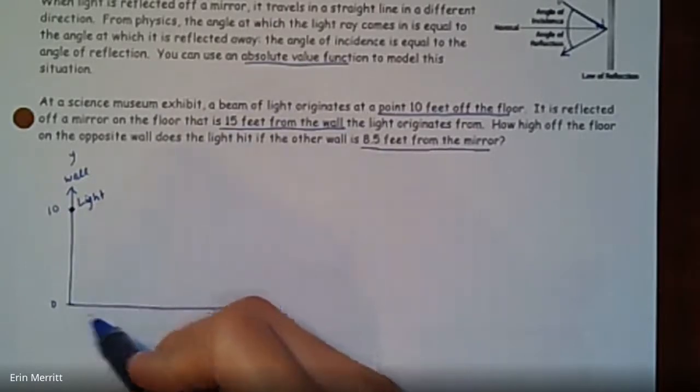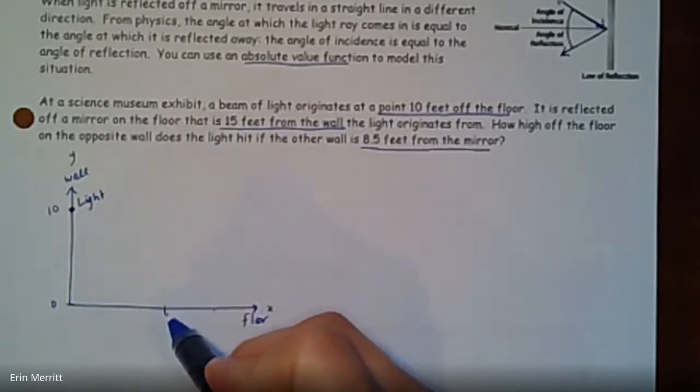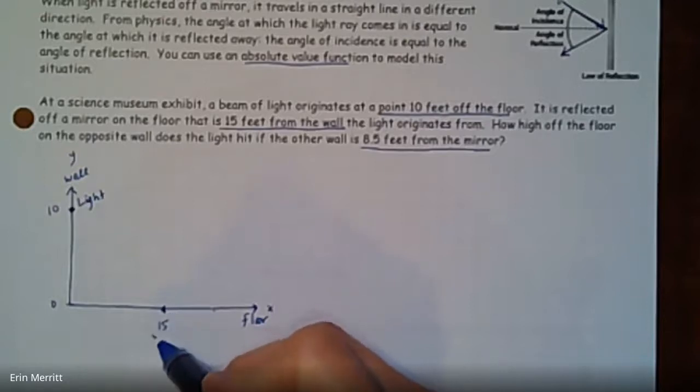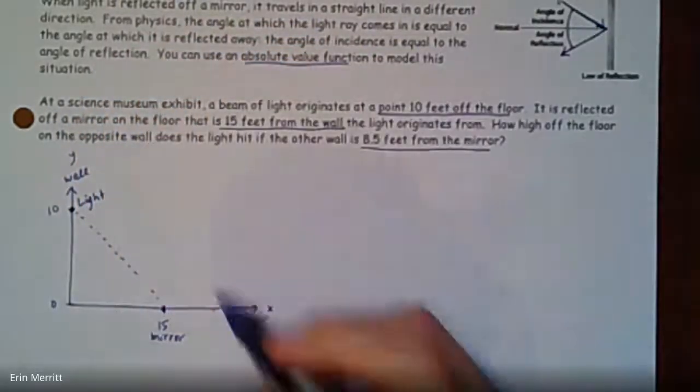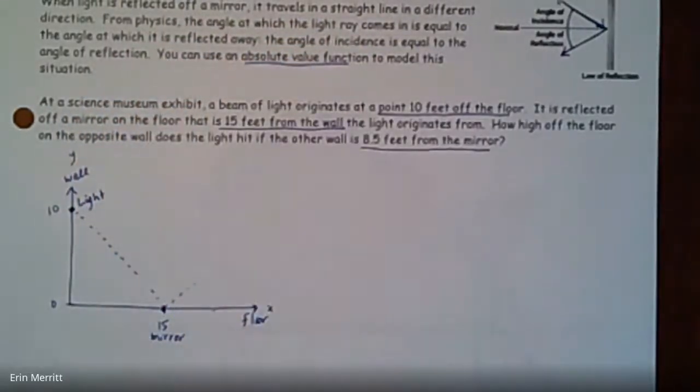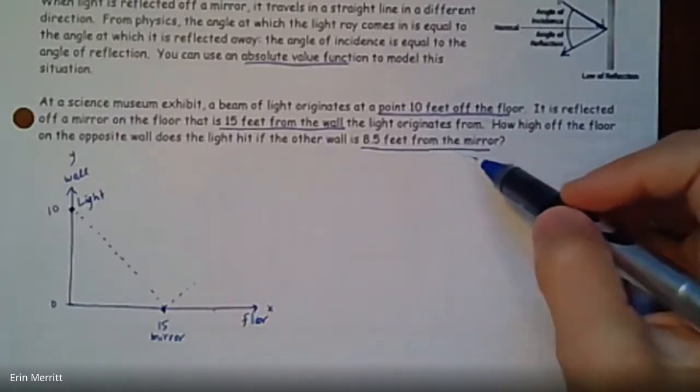It says there's a mirror on the floor 15 feet from the wall, so come over 15. And here's where the mirror is. So the light comes down, hits the mirror, and bounces back up. And now it says, how high off the floor on the opposite wall does the light hit if the other wall is 8.5 feet from the mirror?